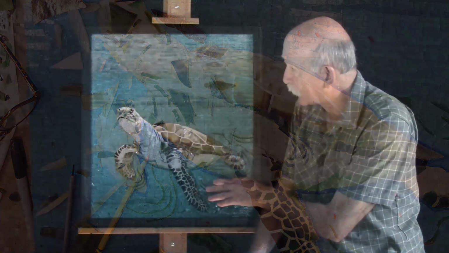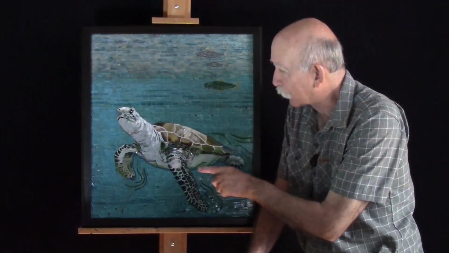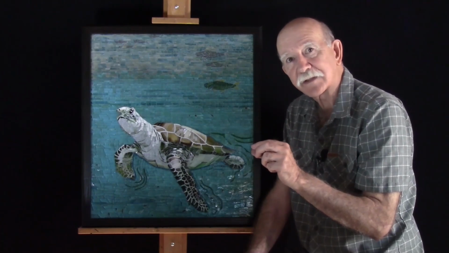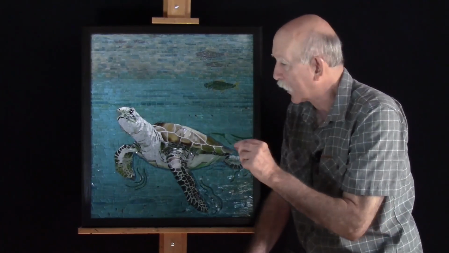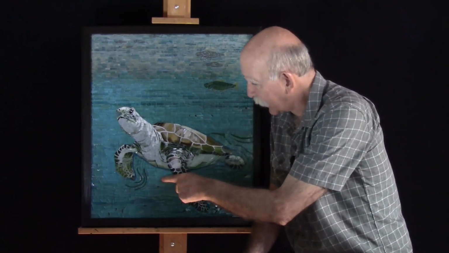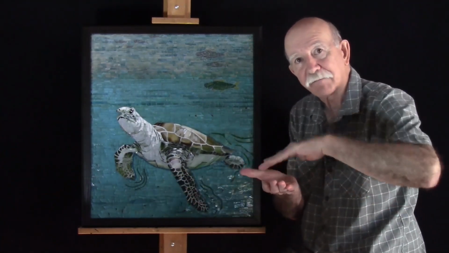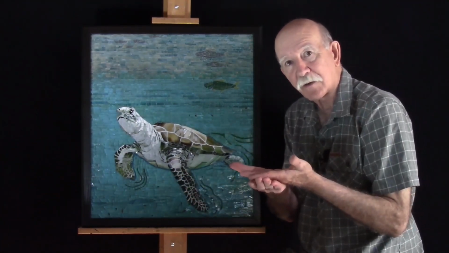And then additional to that, there's also very subtle differences that can be used, where I take the stained glass and flip some of the tesserae over.